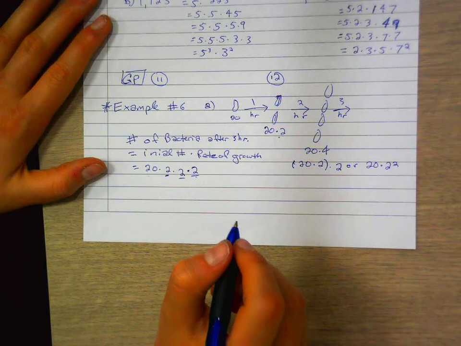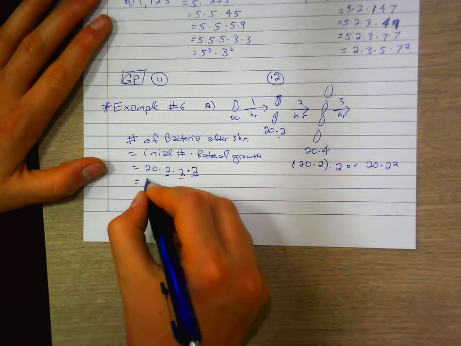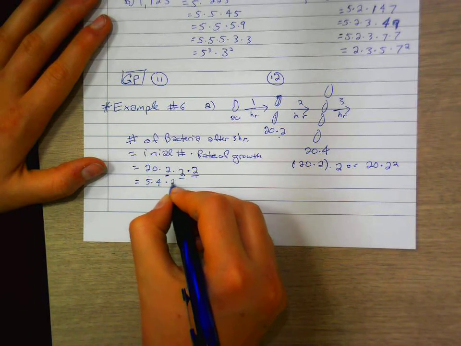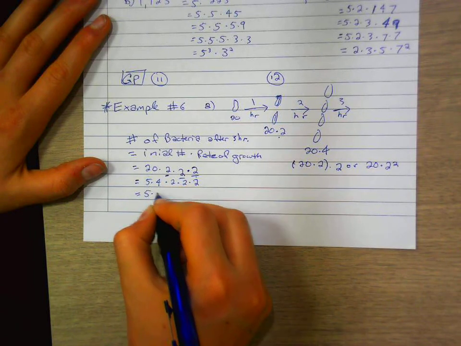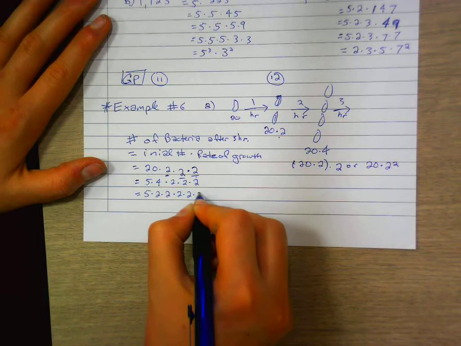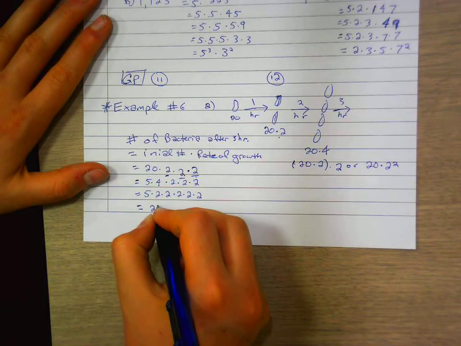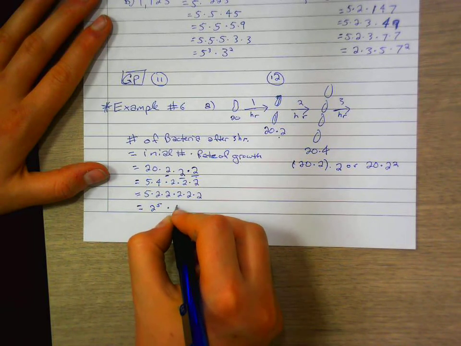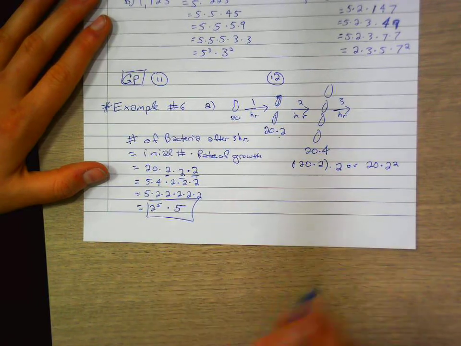Now if we want to factor this out to simplify it, we see 20 ends in a 0. It's divisible by 5. 5 times 4 times 2 times 2 times 2. 4 is even, so let's make it 5 times 2 times 2 times 2 times 2 times 2. And this gives us 2 to the 5th power times 5. This is how many bacteria there are after 3 hours. I'm going to flip this and try B.